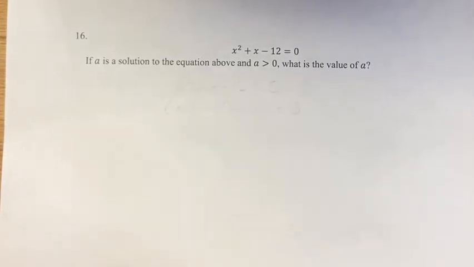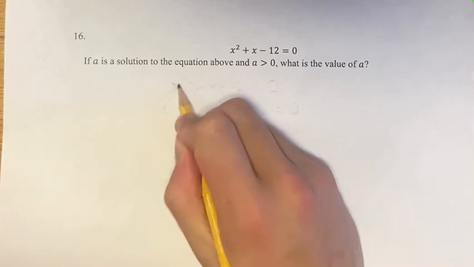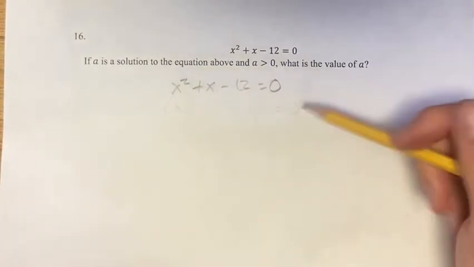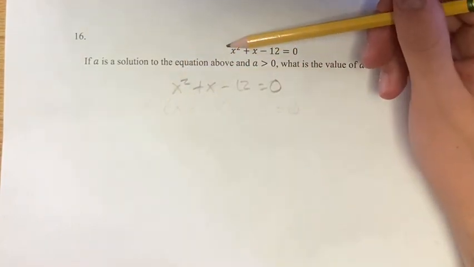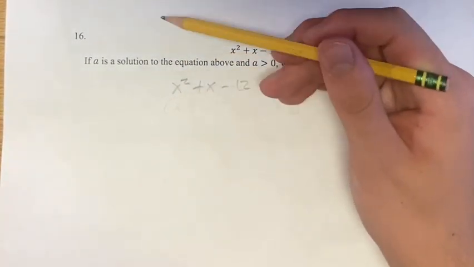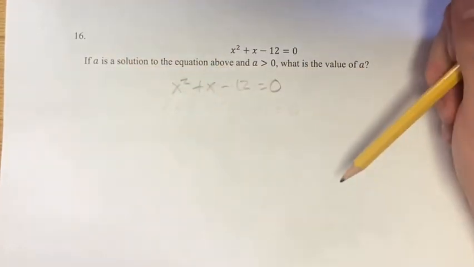In this problem, we're given the equation x squared plus x minus 12 is equal to 0. We're told if a is a solution to the equation and a is greater than 0, what is the value of a? So first, before we worry about a, we have to find the solutions.